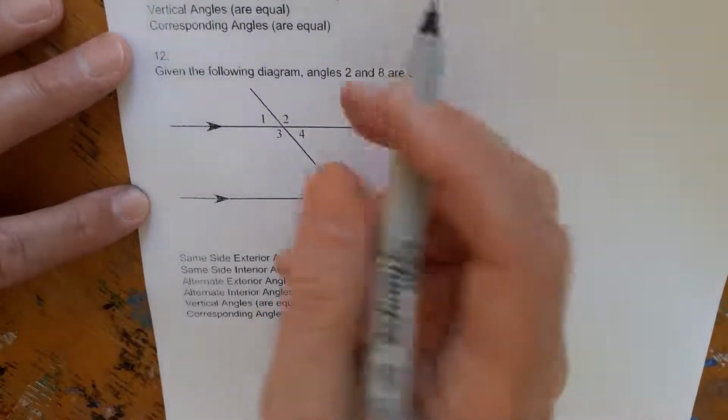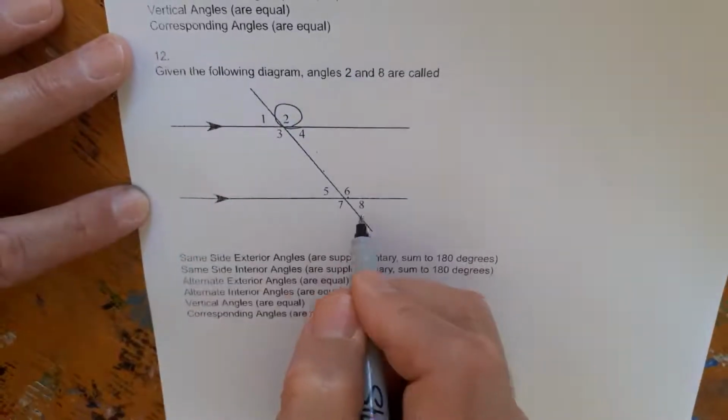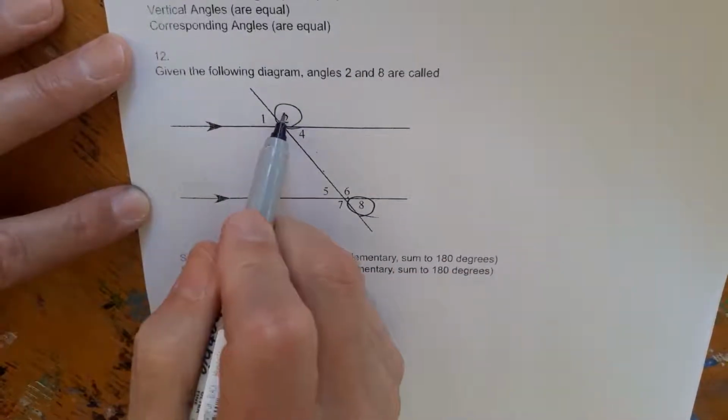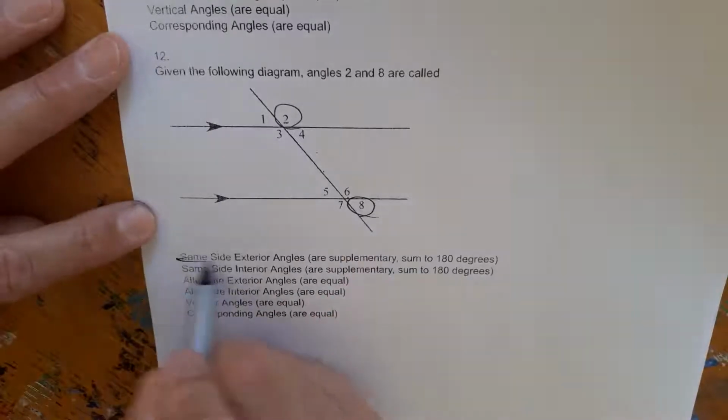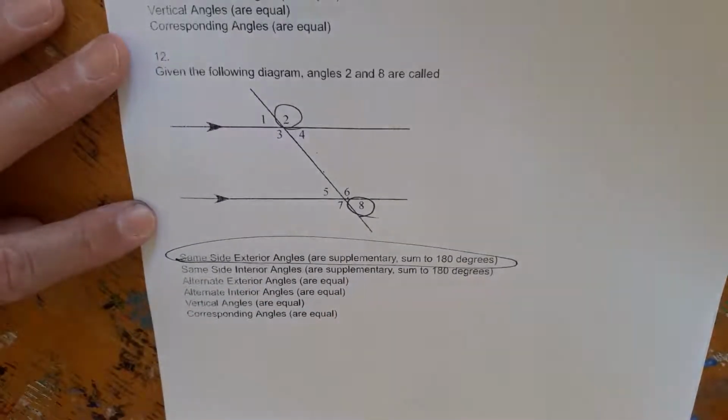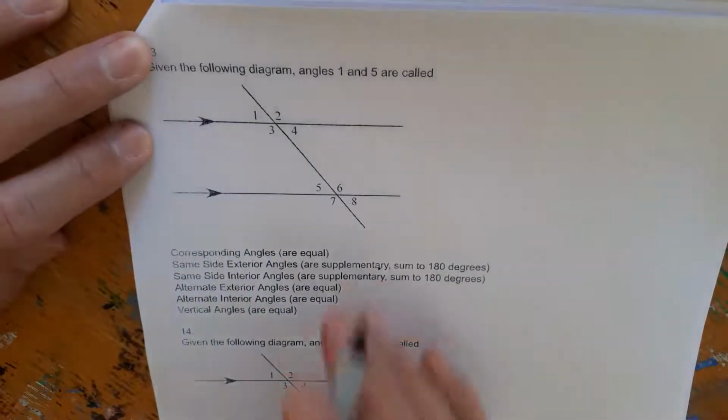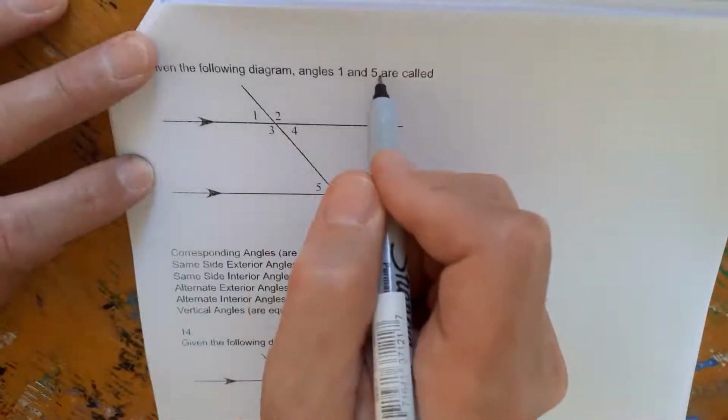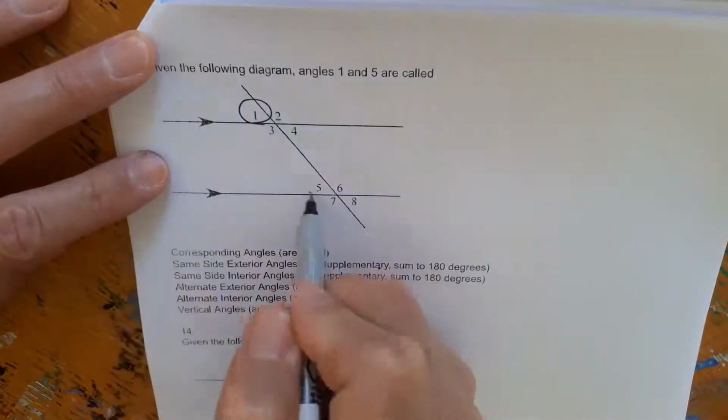So how about angles 2 and 8? Here's 2, and here's 8. Those are same side exterior. Same side exterior don't look the same. That means they're supplementary. So the strange thing about these series of angles with two parallel lines cut by a transversal is at first they look daunting, but once you start to get the hang of this, I'm going to tell you. So 1 and 5.